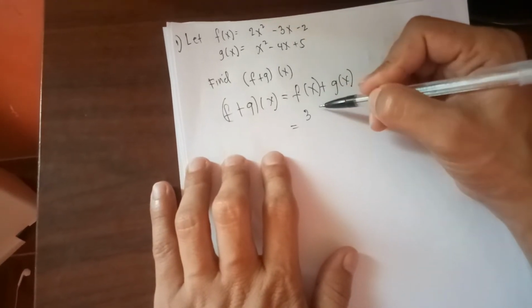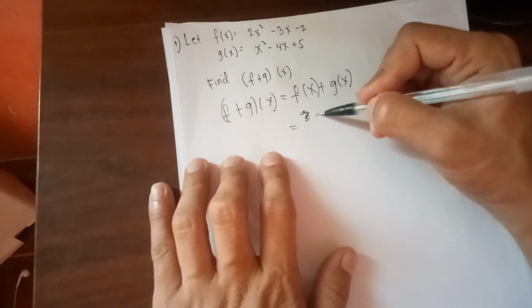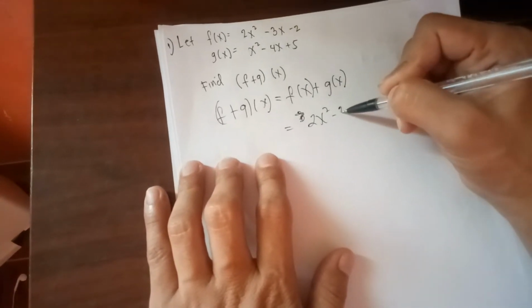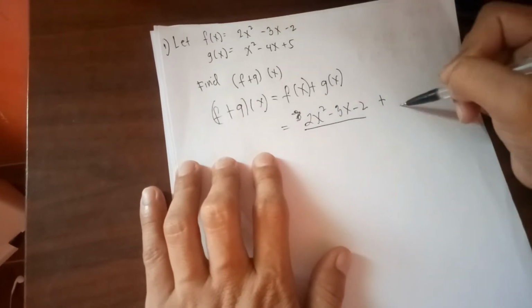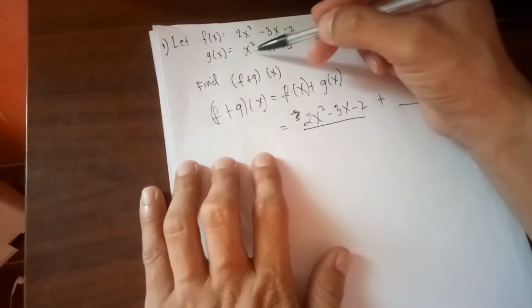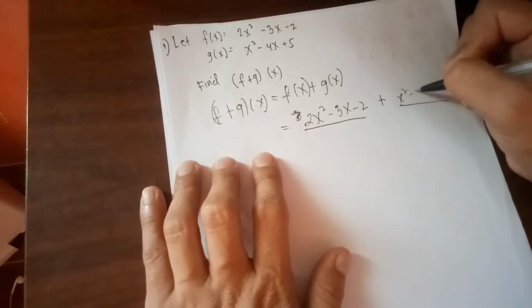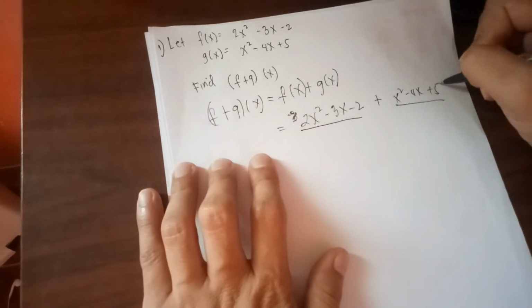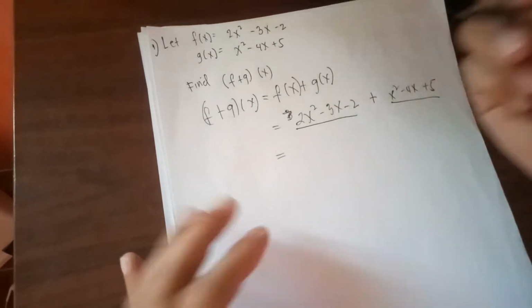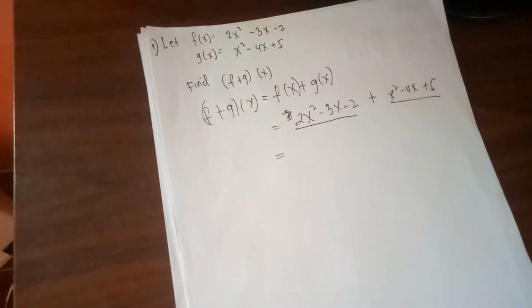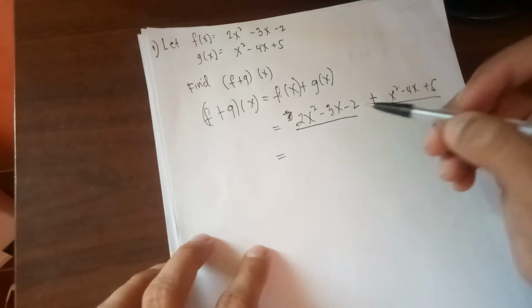So this is 2x squared minus 3x minus 2 plus, this is the f of x, the value of g of x now is x squared minus 4x plus 5. That is the simple step 1. And next step is to simplify, combining similar terms.